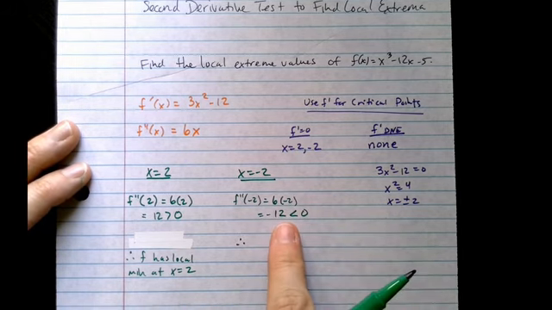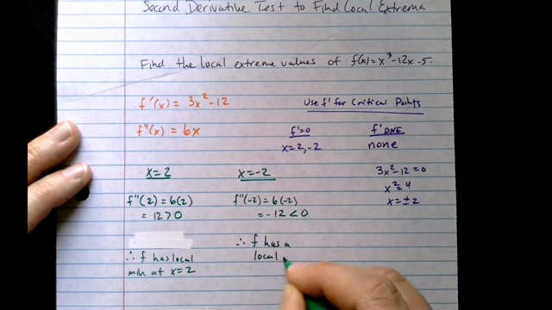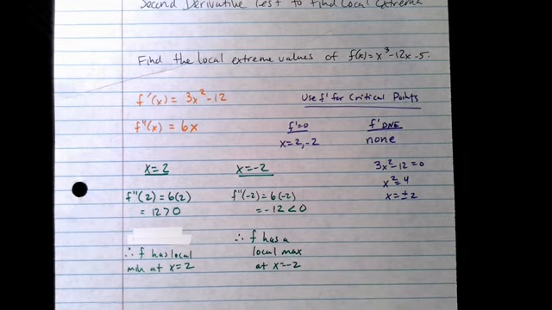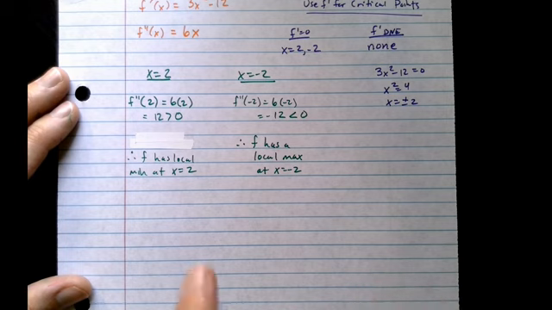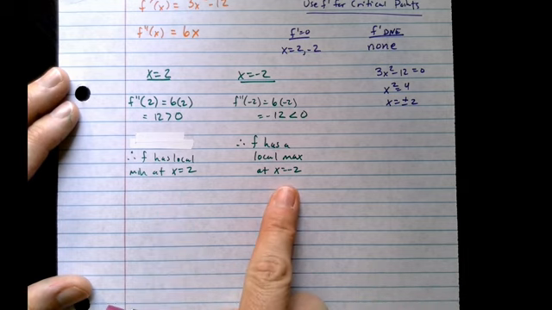Now in this case, my second derivative was negative. That means my graph is concave down at this point. So that would imply that at this number, x equals negative 2, it would be a maximum. Now to actually find the exact extrema, then I would need to take these values and plug them into the function.